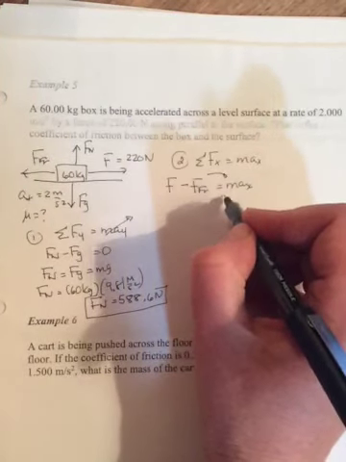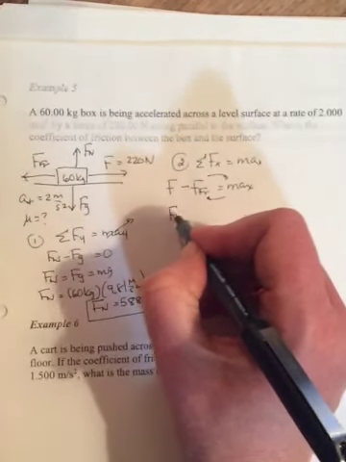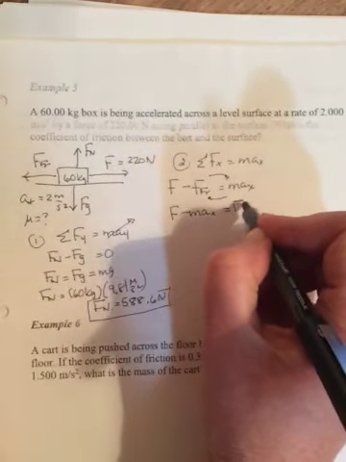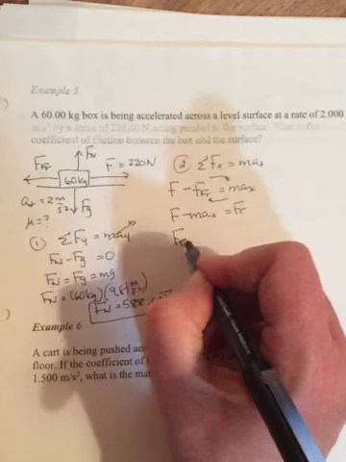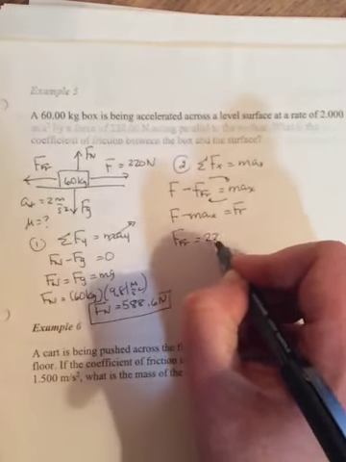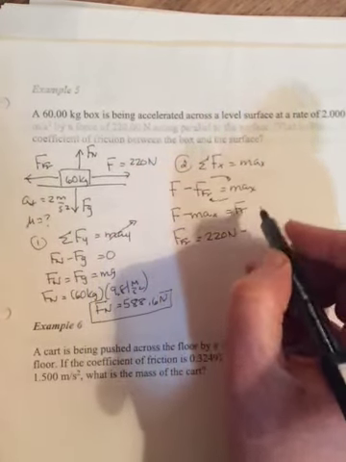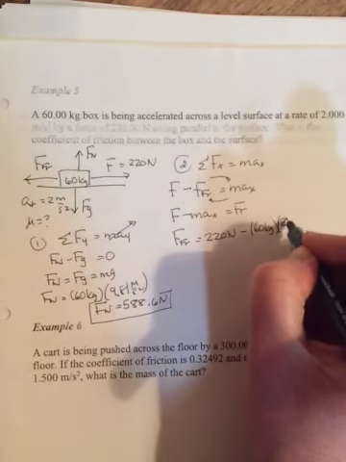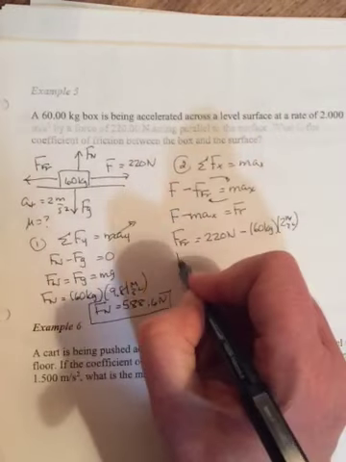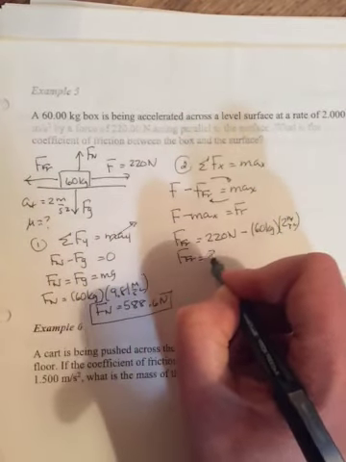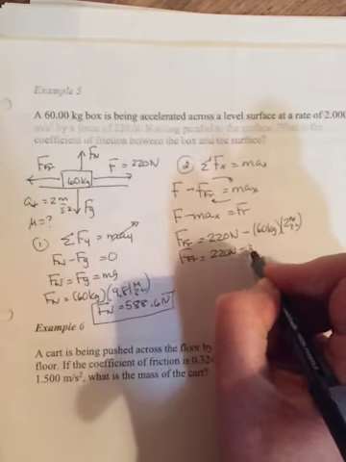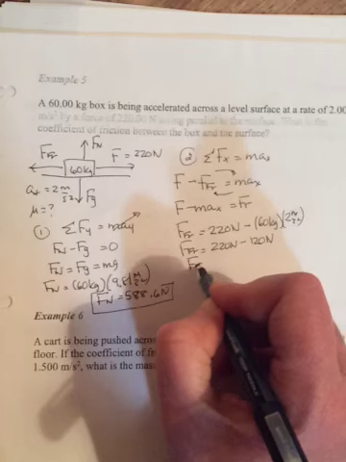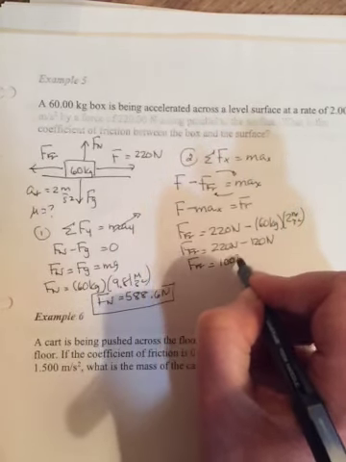So bring your friction over, bring your max over. So F minus max equals friction. So friction is equal to 220 newtons minus 60 kilograms times 2 meters per second squared. So friction is equal to 220 newtons minus 120 newtons, which is 100 newtons.